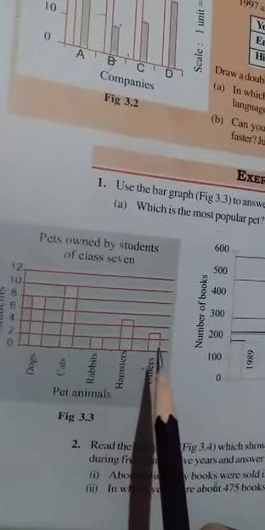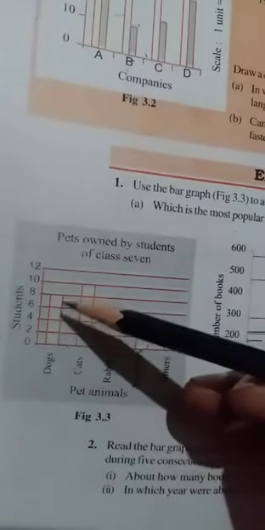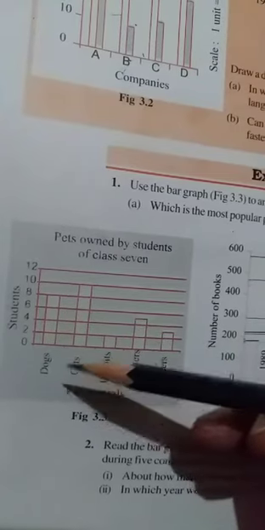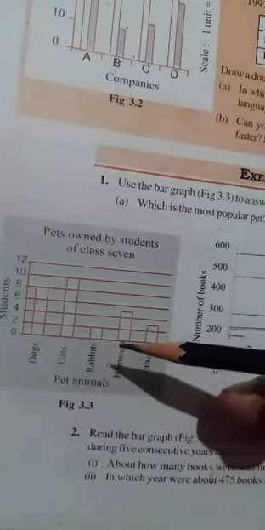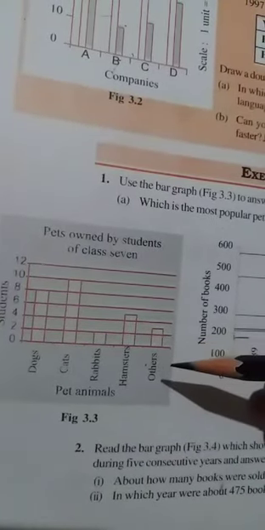This is the horizontal axis and this is the vertical axis. On the horizontal axis, the names of animals are taken, and the number of students is taken on the vertical axis. The first bar represents dogs, the second bar represents cats, the third bar represents rabbits, the fourth bar represents hamsters, and the fifth bar represents others.